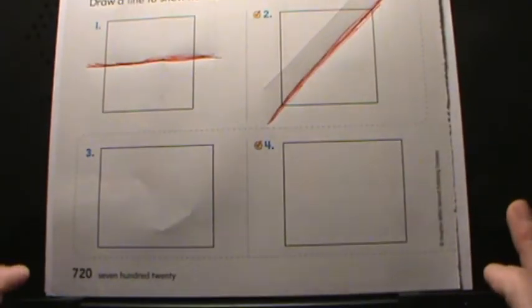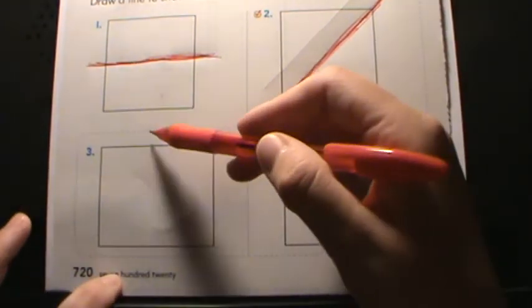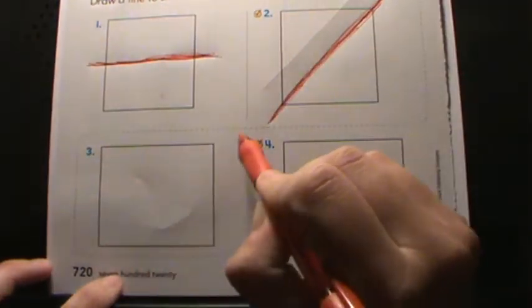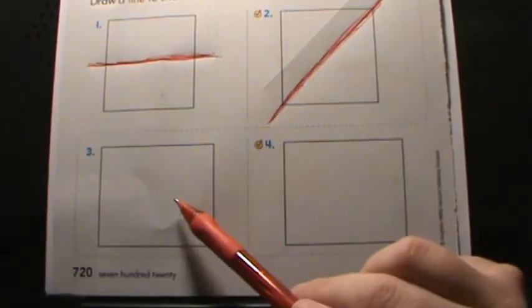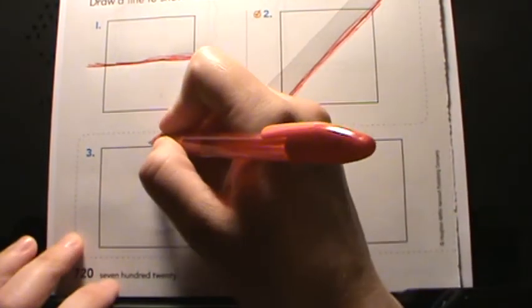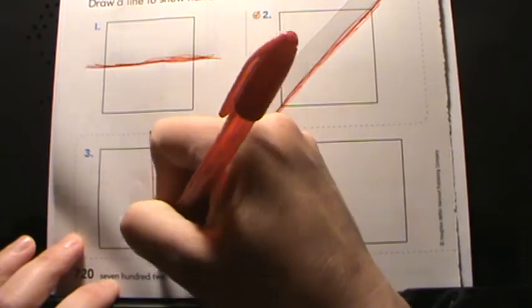Looking at the rectangles, I could cut it down, I could cut it across, I could cut it diagonal this way, I could cut it diagonal this way. So 3 and 4 are pretty much the same shape. So again, I could pretty much choose any of those ways I want to.